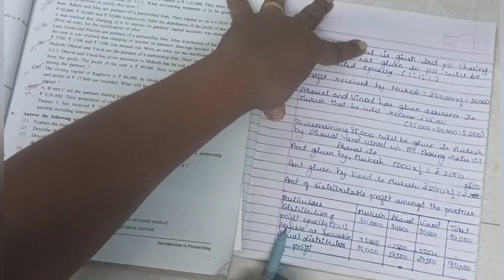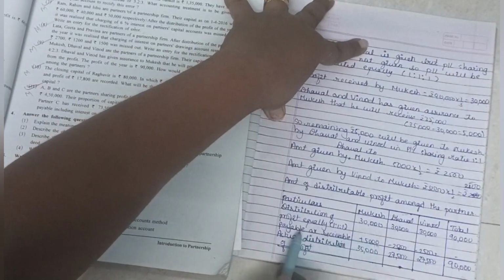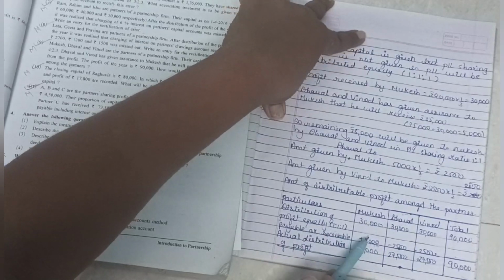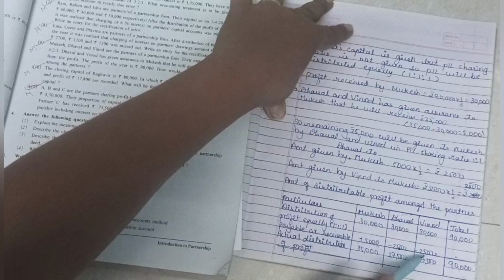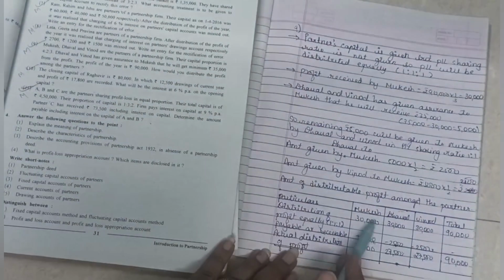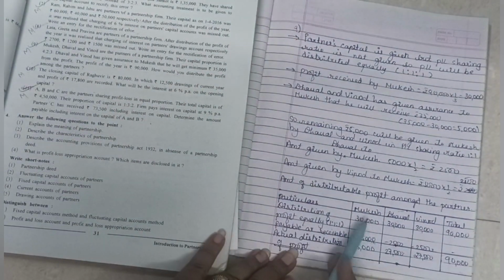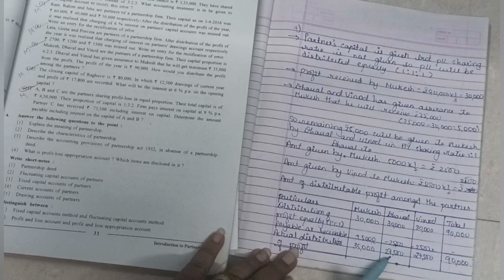Afterwards, payable by Dhaval is minus 2,500 and here minus 2,500, and received by Mukesh is 5,000. So total is 35,000, 27,500 and 27,500. Total is 90,000.